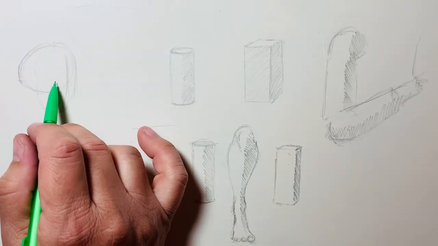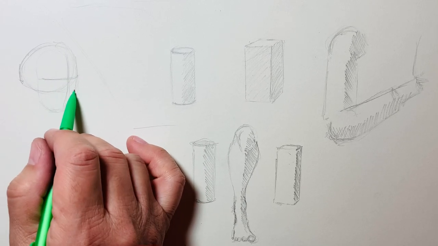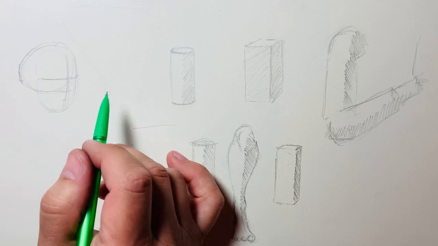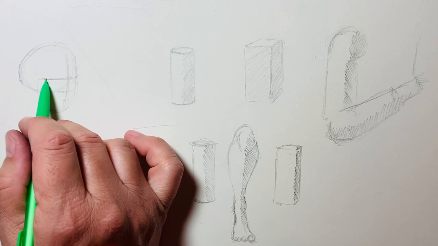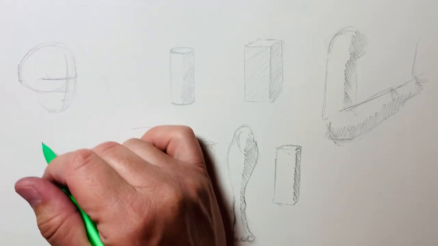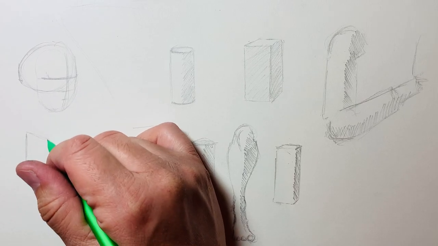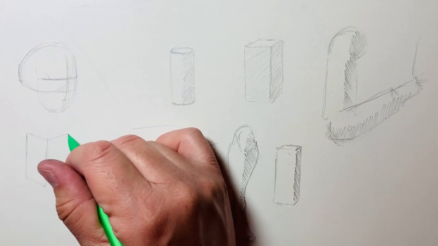So I'll put my line, so it helps me know which direction they're looking, and so say that's the eyes, the nose, that's where the mouth is. Okay, and so then when you're drawing the head, you want to think of it a bit sort of like this geometric form.